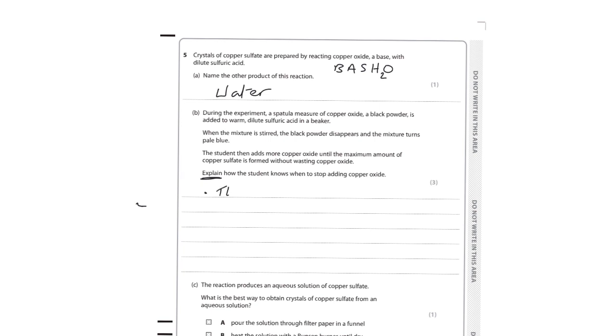One, the solution turns black. Two, the copper oxide is in excess.